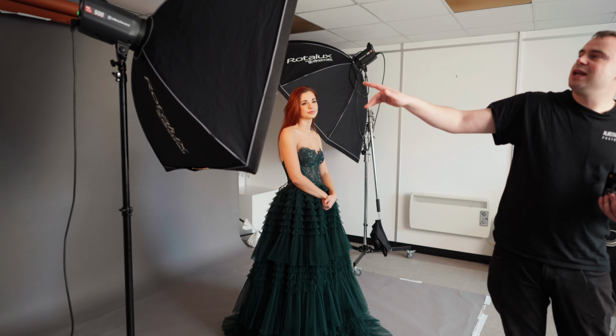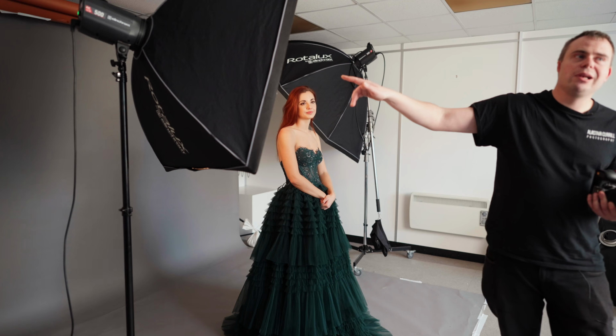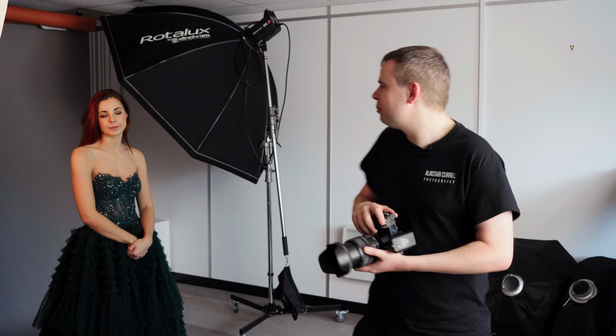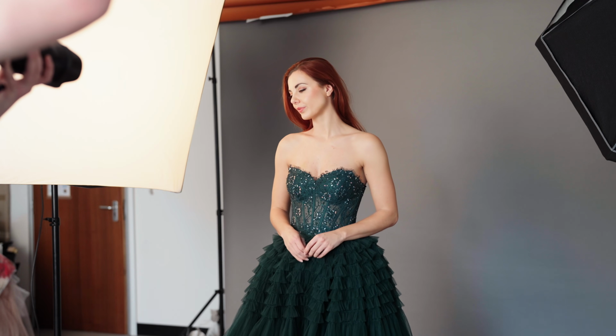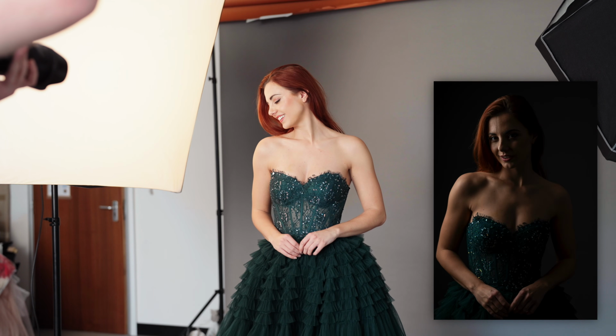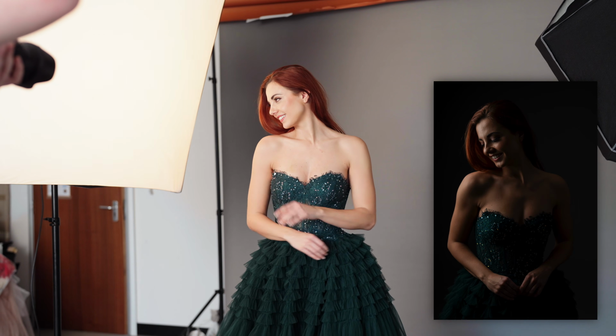Now I've got the light at a 45-degree angle currently behind Hannah, and this is what we call short lighting because it's going to be the short side of Hannah's face that gets illuminated. I'm just going to take some examples for you. So what you will find is the shadow is facing us.